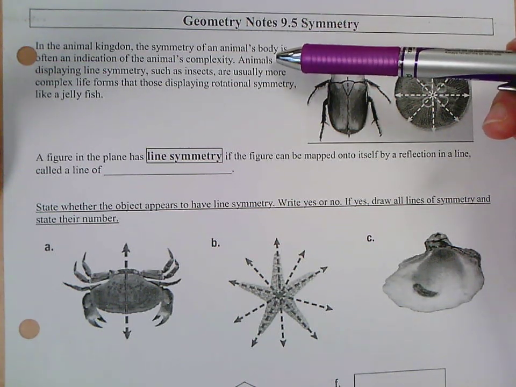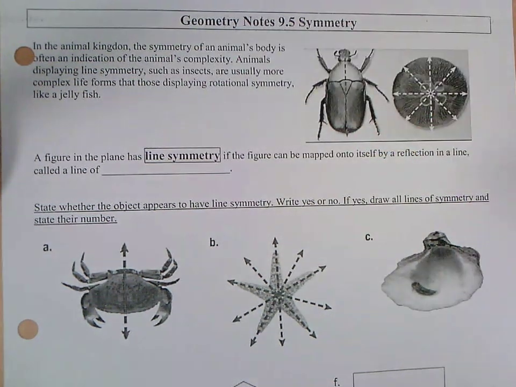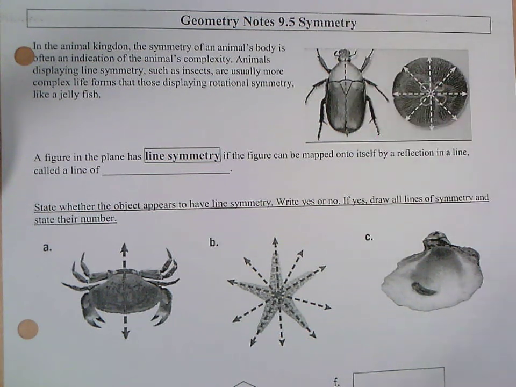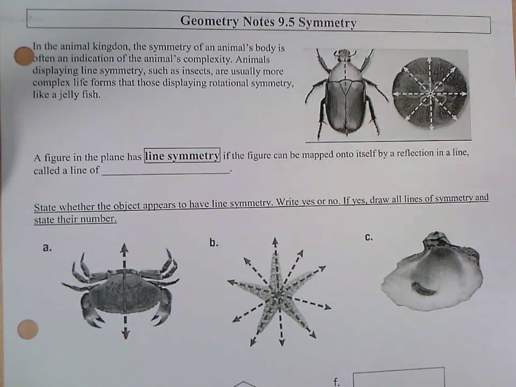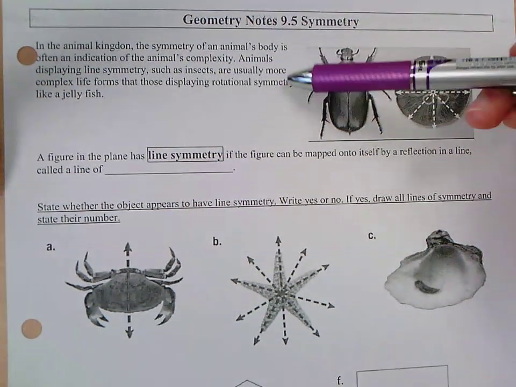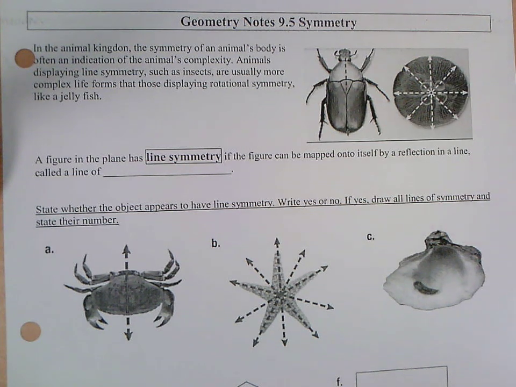So animals that are displaying line symmetry, which we'll talk about, such as insects. So insects display line symmetry. You can draw a line of symmetry and see that reflection on either side. They are usually more complex than animals that don't display line symmetry, that might display rotational symmetry, such as a jellyfish, and we'll talk about what rotational symmetry is.